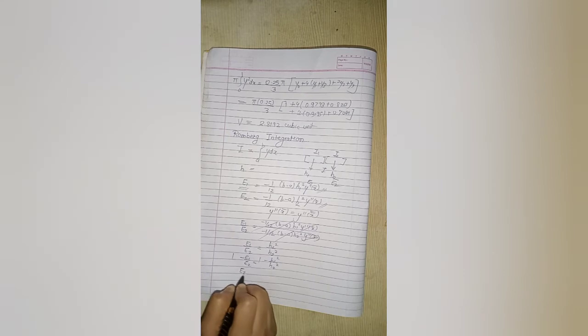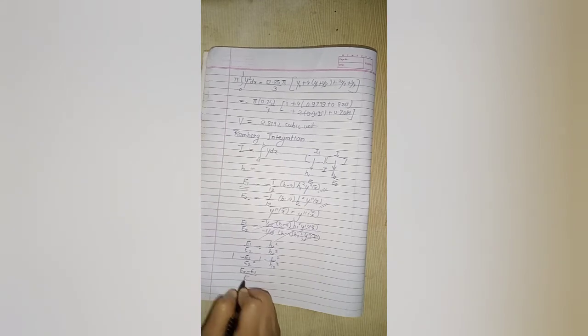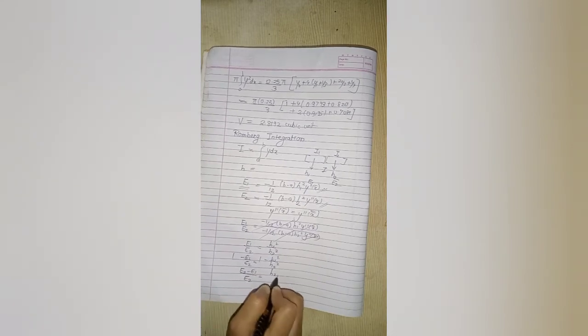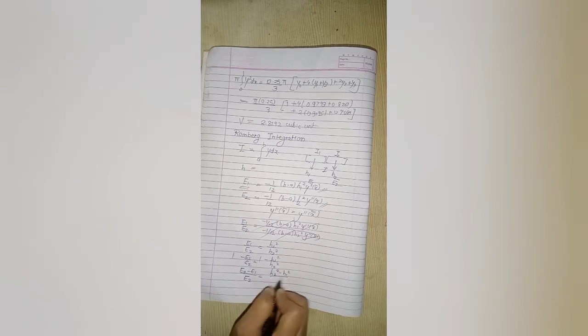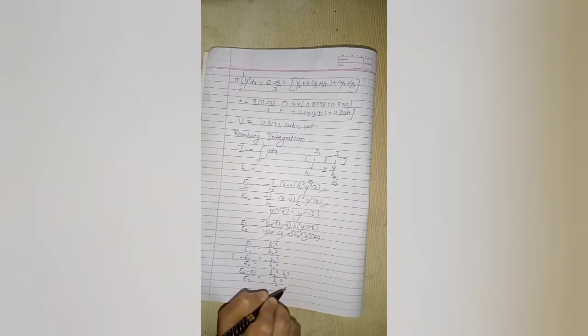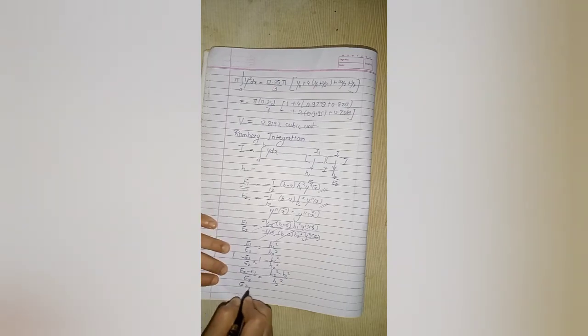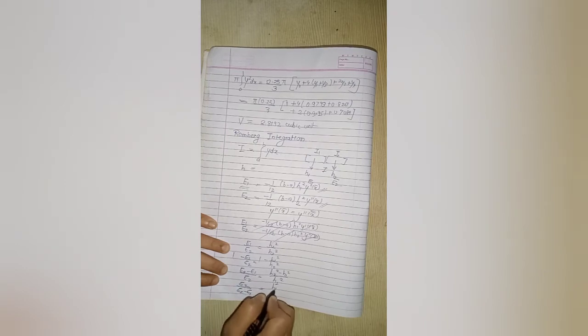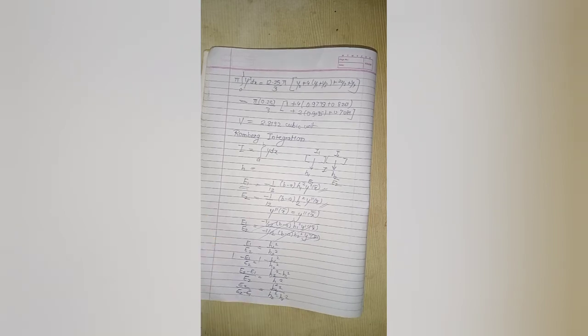Solving this, you'll get (E2 minus E1) upon E2 equals (h2 square minus h1 square) upon h2 square. So after taking the reciprocal, we'll get E2 upon (E2 minus E1) equals h2 square upon (h2 square minus h1 square).